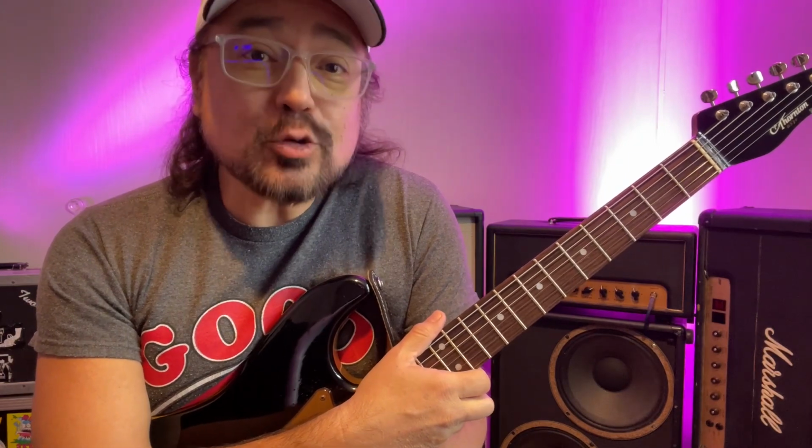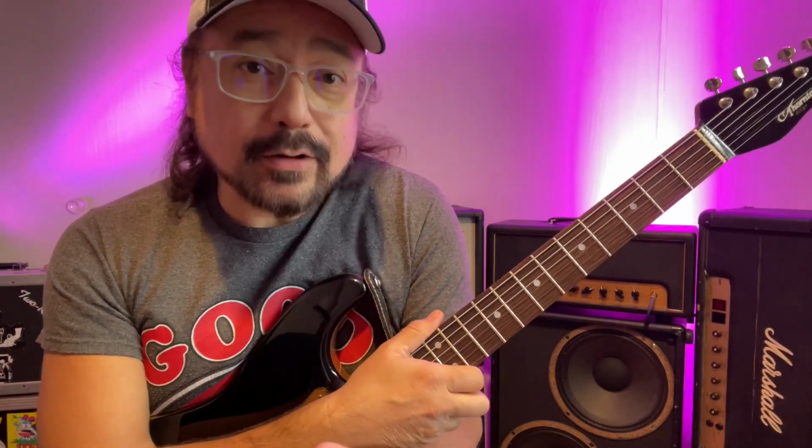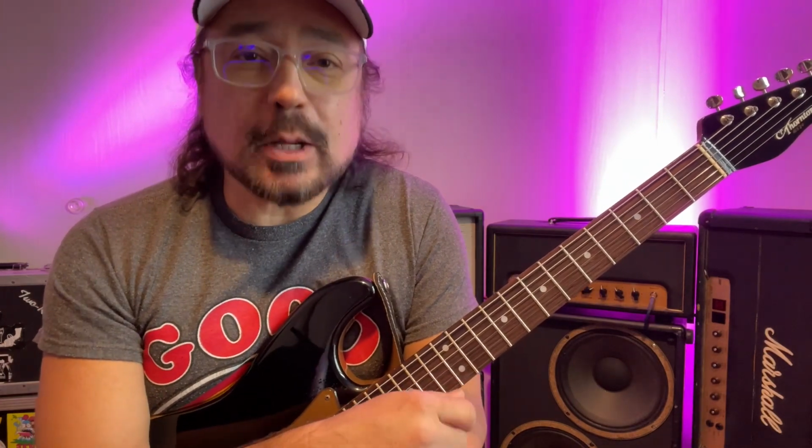So that's the A natural minor scale in a nutshell. Using just 3 patterns, we can access the notes A, B, C, D, E, F, and G all over the neck. I hope this was helpful for you.